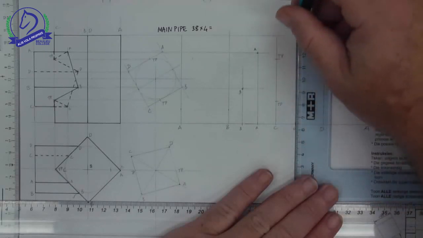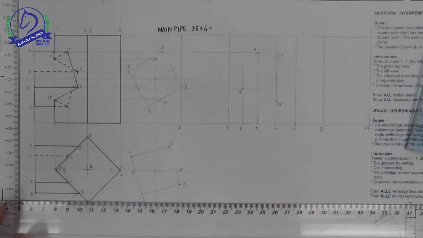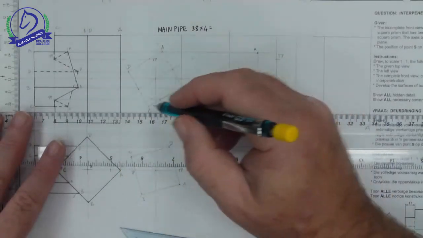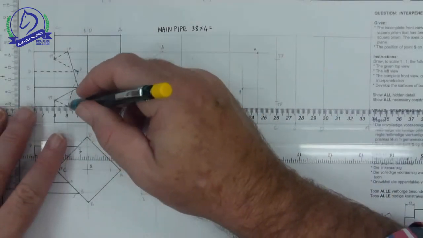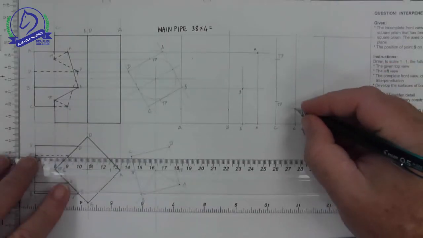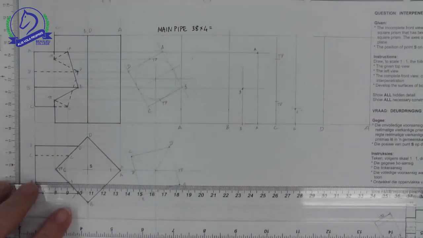Project the height. There's one point. Point C is the lowest point of my interpenetration, and I would project that across. There gives me point C.